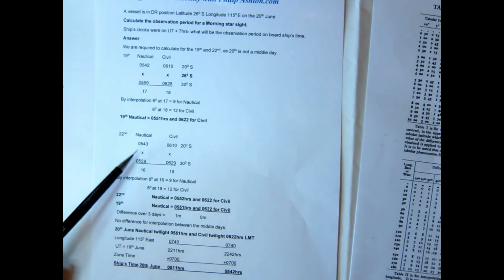We do the same thing for the 22nd. We looked up nautical and civil for the 22nd for 20 degrees and 30 degrees. By interpolation at 6 degrees we found it's 9 and 12 again. So on the 22nd and the 19th we now have nautical and civil times. The difference between these two is 1 minute over the 3 days, and there's no difference there. So there's no difference for interpolation between the middle days at all.